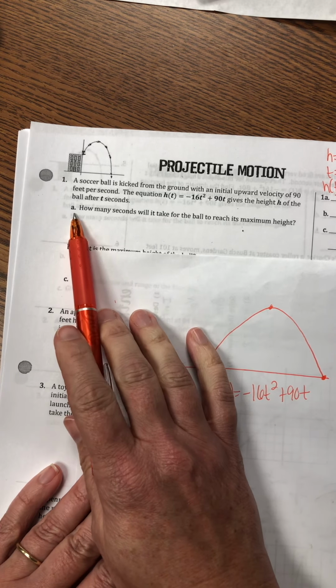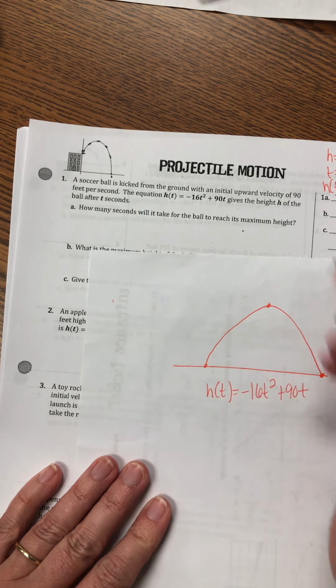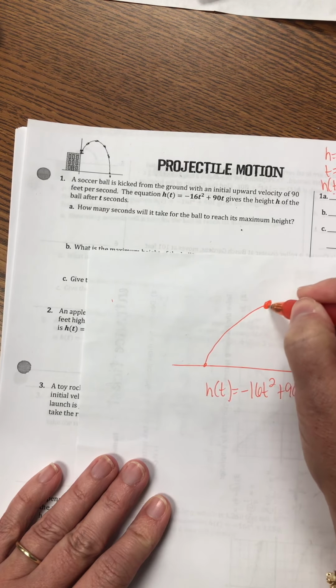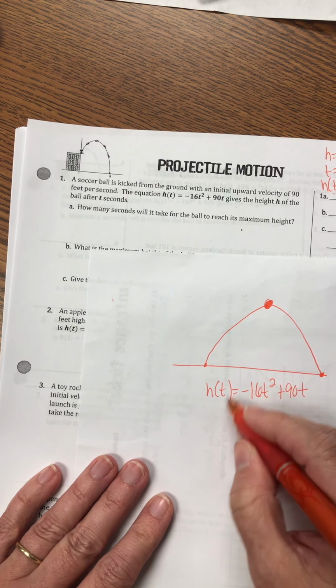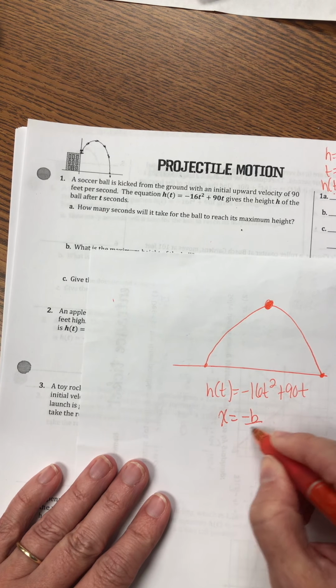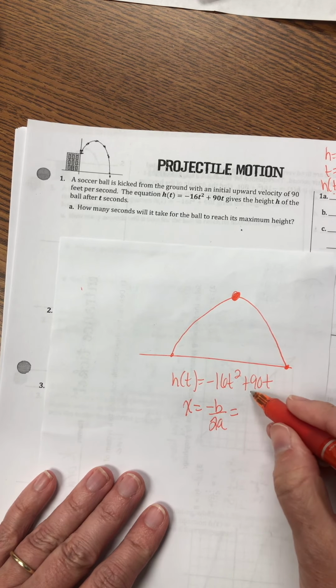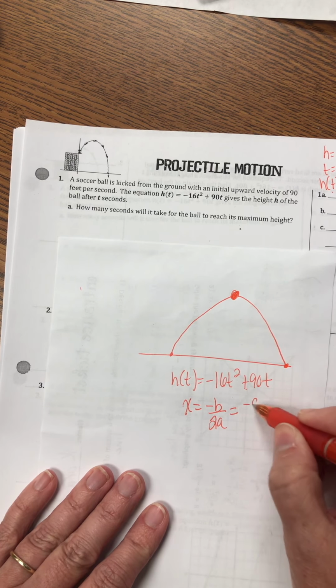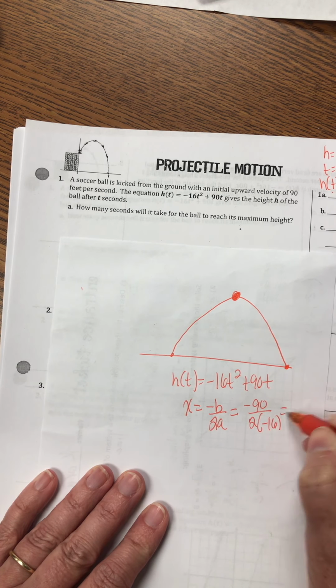The very first part of the question asks us how many seconds will it take for the ball to reach its maximum height. The maximum height has got to be your vertex point. In a parabola, your vertex point is first found by using the formula x is equal to negative b over 2a. So in this equation, negative b will be the opposite of 90, which is negative 90 over 2 times a, or 2 times negative 16.